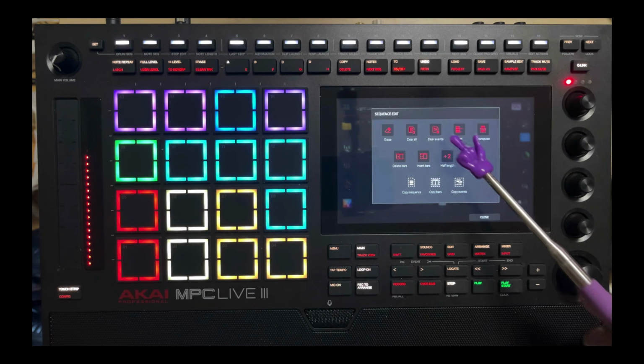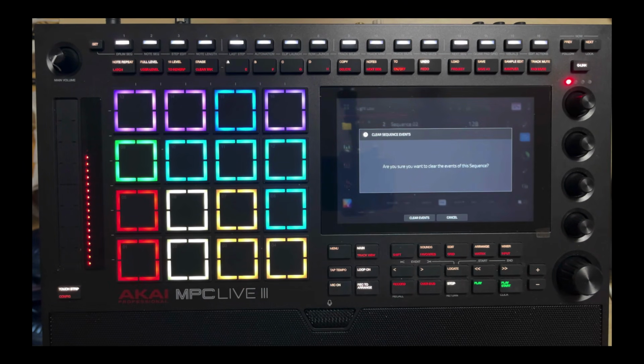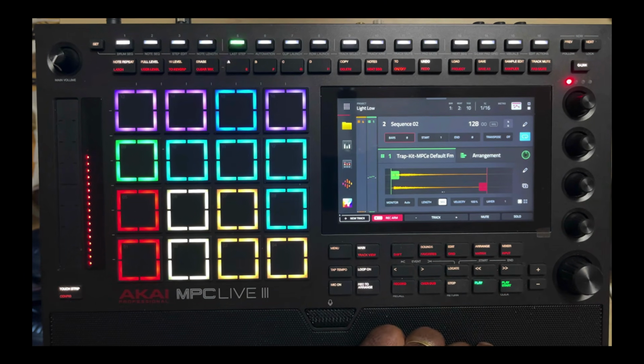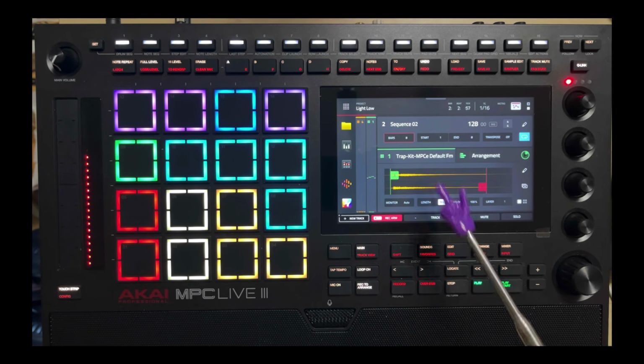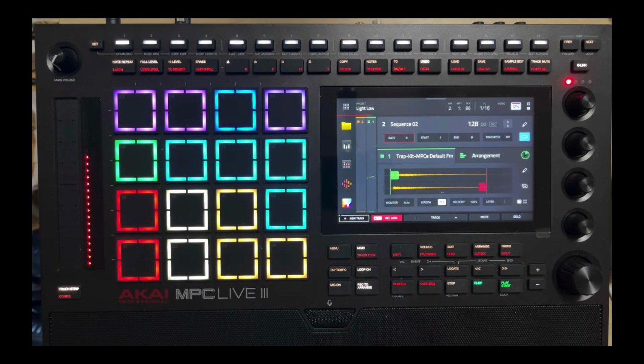I can also clear events. I come to here. Are you sure you want to clear events? Yeah, I can clear events. Let's clear events now, and let's play this back. Nothing's there. The 8 bars are still there. It's 8 bars, but it cleared everything in there. All those events are gone. And so I have gotten rid of everything, but luckily I have undo. I brought it right back.